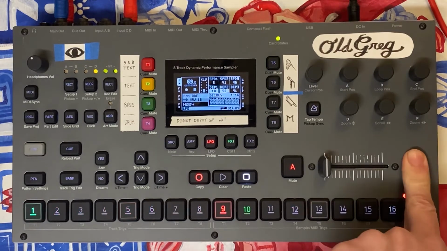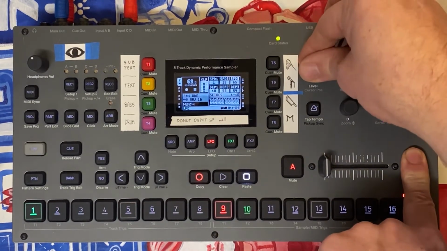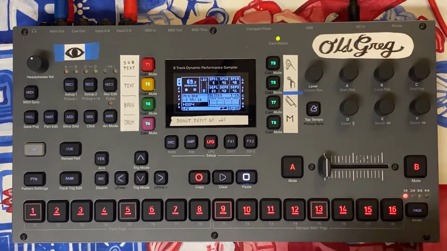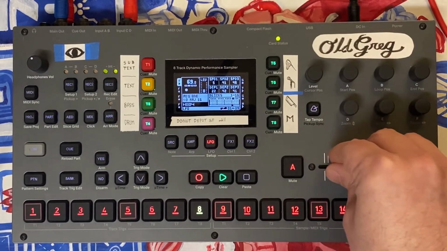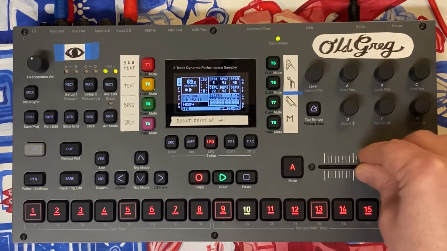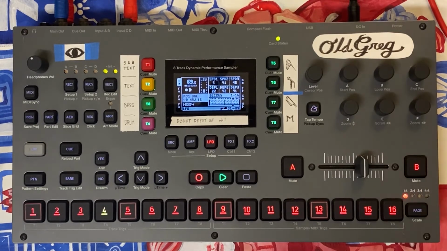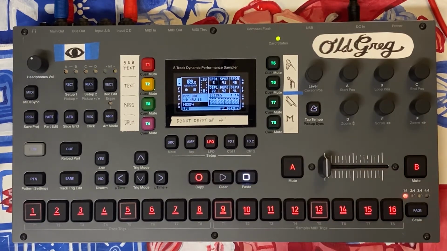You can also parameter lock all of these LFO settings. Oops, not yet. There we go. And then you can morph the melody. Hey, that's actually kind of nice. Anyway, that's an LFO melody.